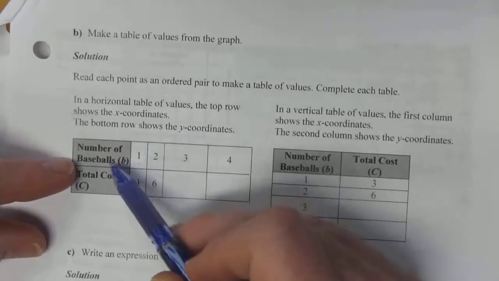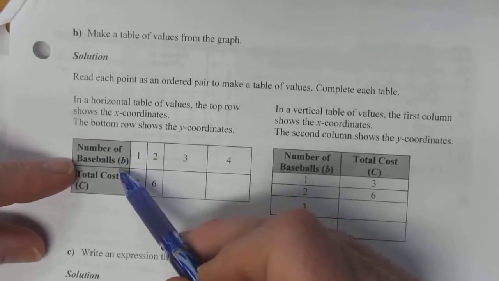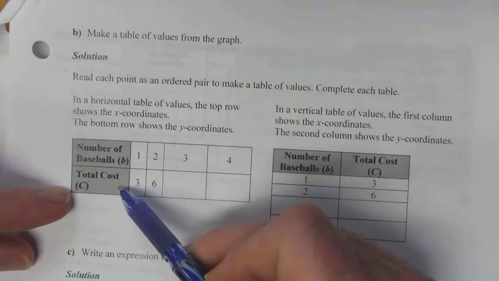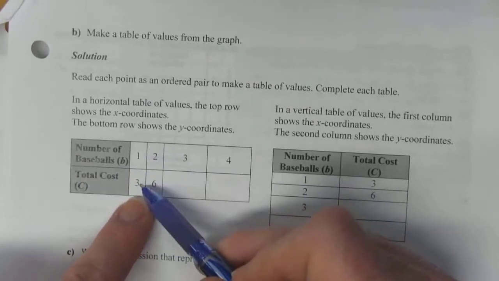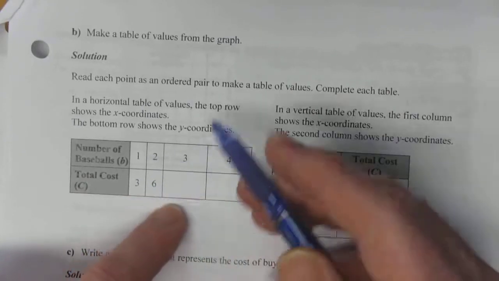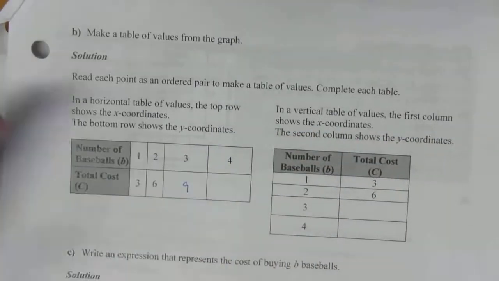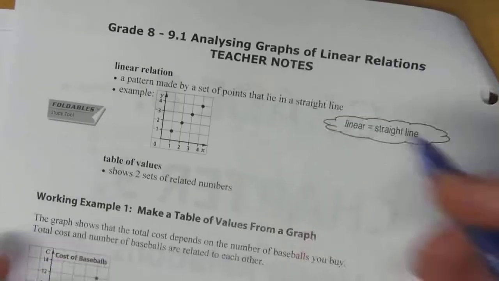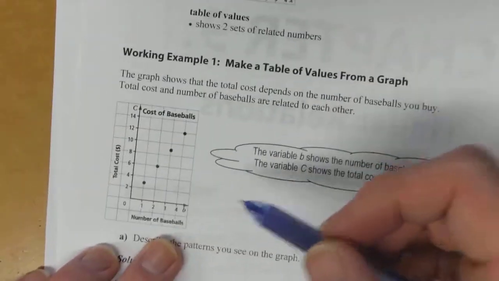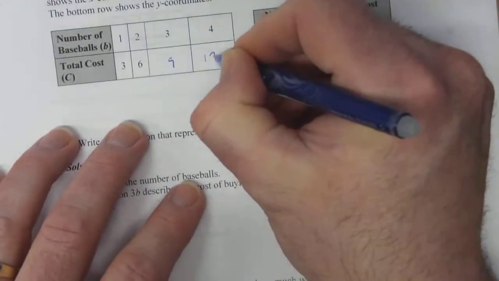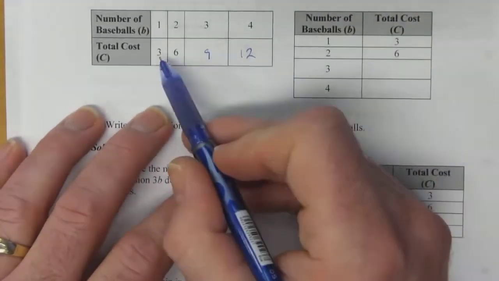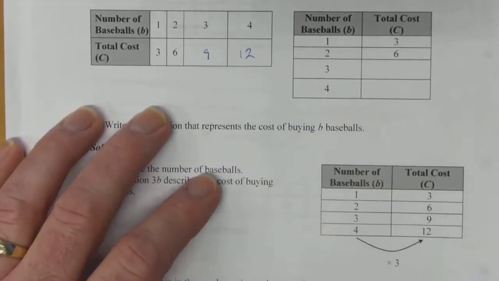So the x coordinates in this case was the number of baseballs, or B, and the y coordinate was our total cost, or C. We saw that 1 baseball costs $3, 2 was 6, 3 we said was 9. And if we go back to the original chart here, we can see that 4 baseballs costs $12, which is what we should expect as this goes up by 3 each time.